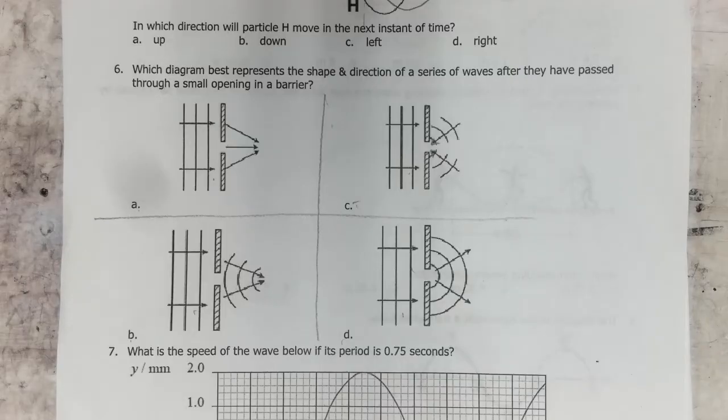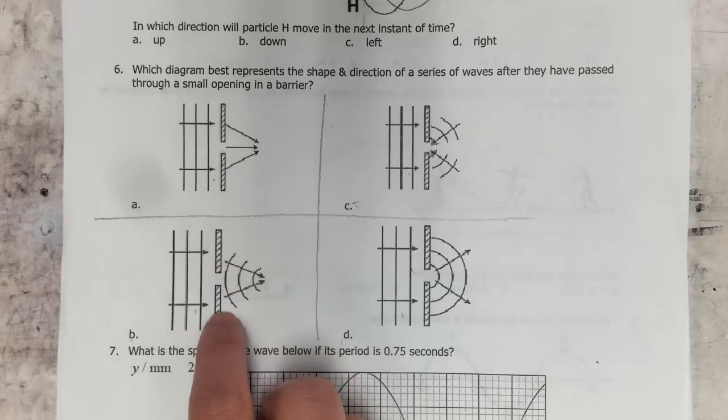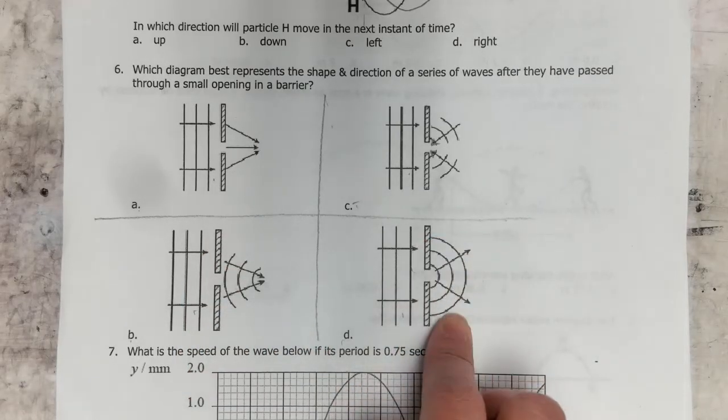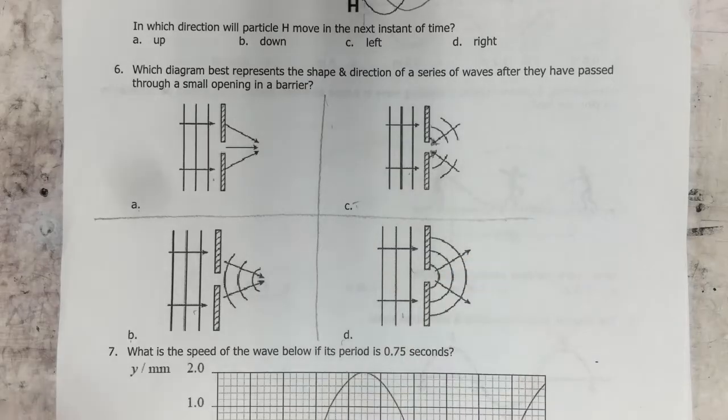Whenever you have these waves bending through an opening, they're not going through a new medium, but rather in between it. They're staying in the same medium, but through an opening and spreading on the other side. It should be answer choice D for number 6. And for my classes, 76% of you got that right. The campus total for number 6 was 73. So again, slightly above that average.